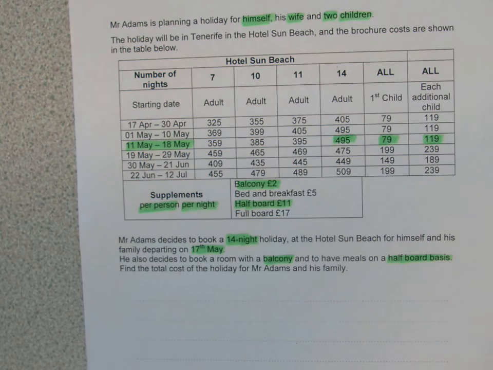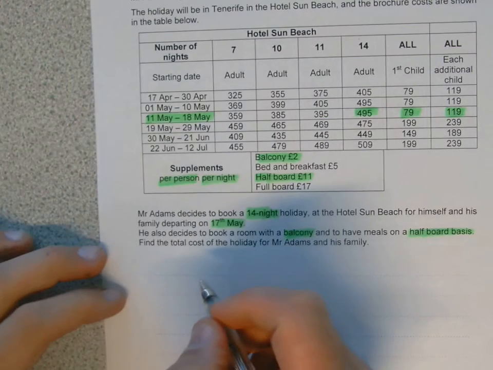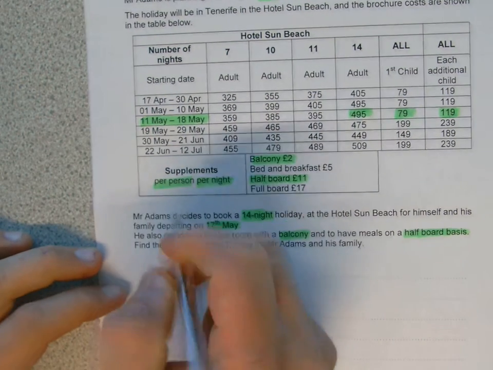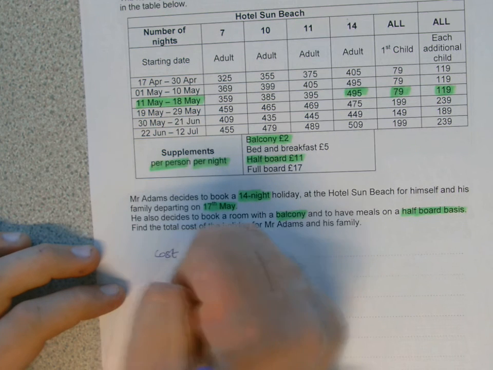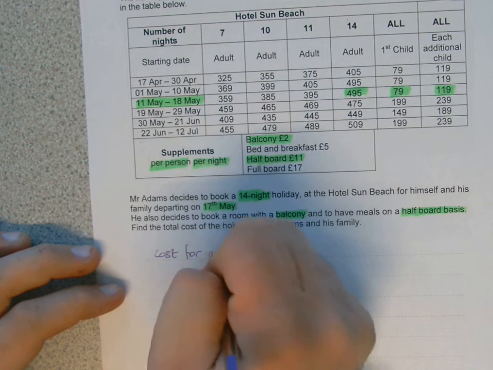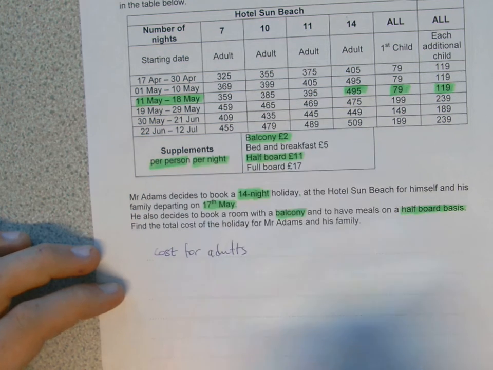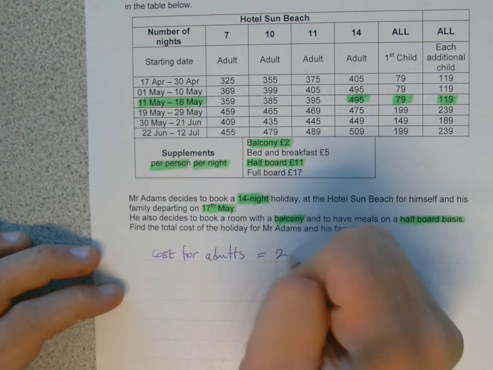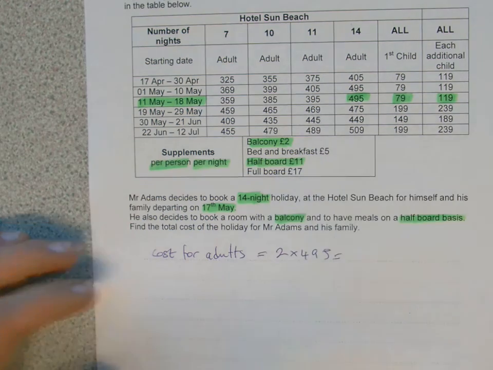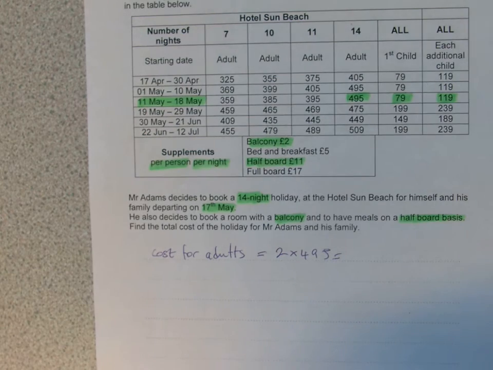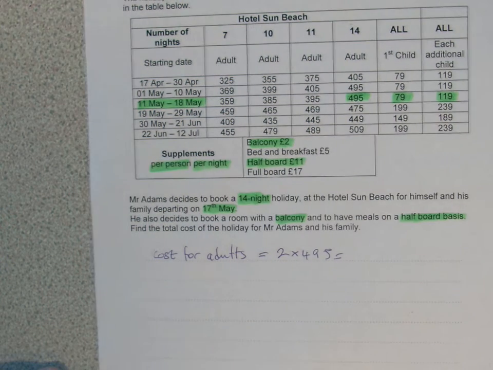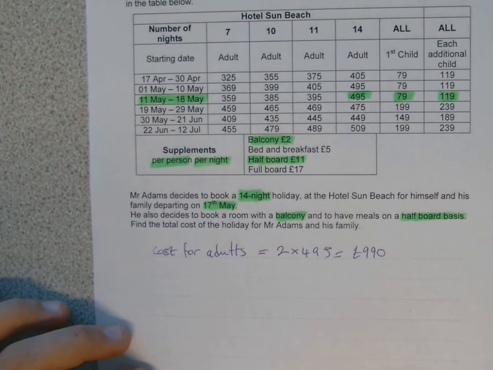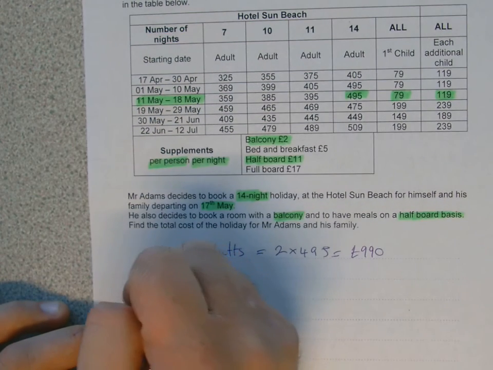Anyway, let's go for answering this question then. So first of all, what I would do is I'd work out the cost. Okay, let's forget about the supplements for a minute. Let's just work out the cost for adults and children. Okay, so cost for 2 adults. Start off with the adults. Of course there are 2 adults, because Mr. Adams and his wife, so it'll be 2 lots of these. 2 times £495. Okay, and we can work that out on our calculator, and we will get £990. Okay, so that will be the cost for Mr. Adams and his wife. Then we'll do the cost for the children.